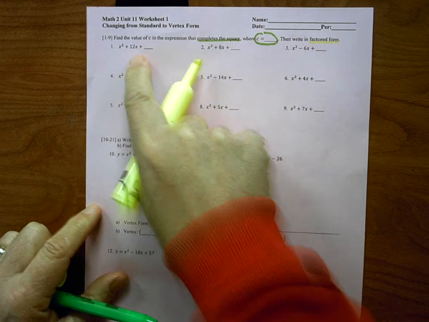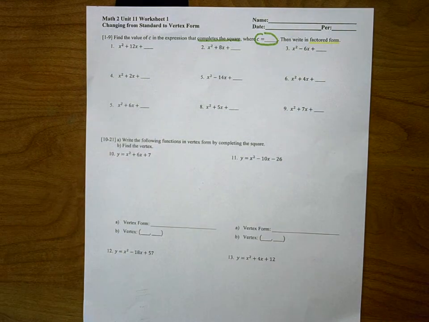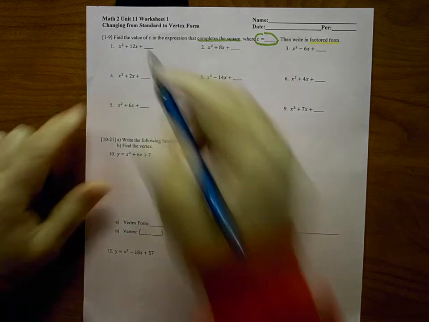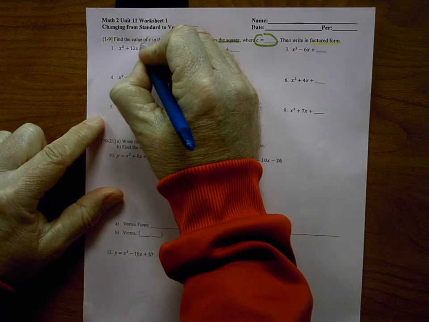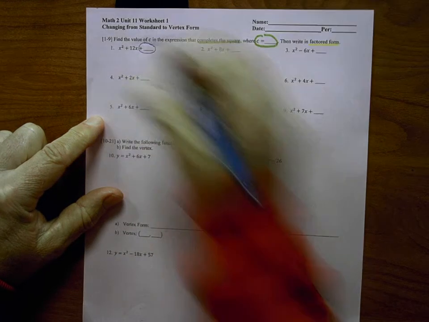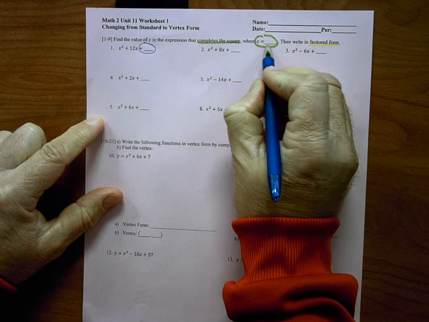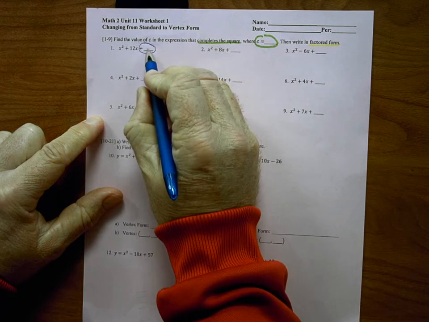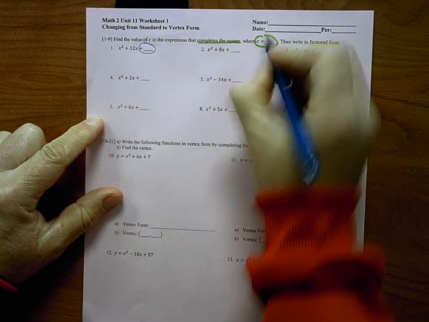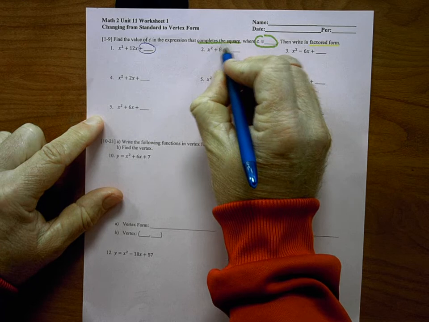The first thing is you're going to be taking the given expression, which in number 1 is x squared plus 12x plus some value. And this value right here is going to be your c value. So where it says c equals and then has that line, we're going to find this c value to do a process which is called complete the square.